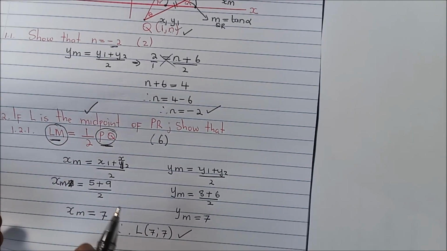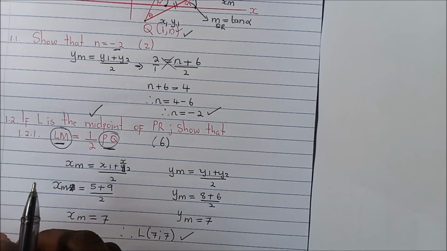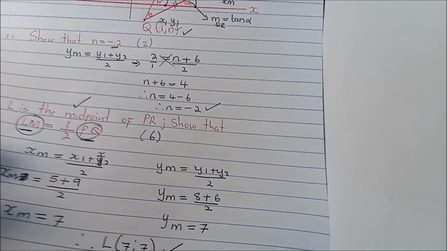Now, that was a 6 marks question. So we have another question, which is 1.2.2.